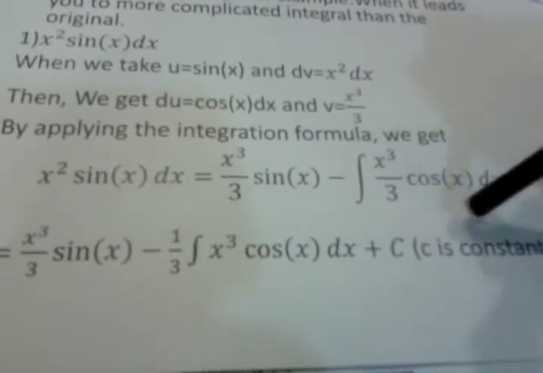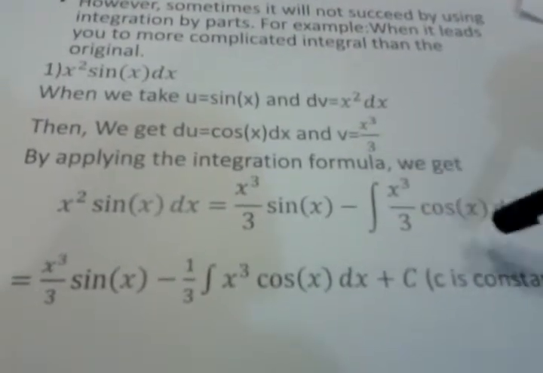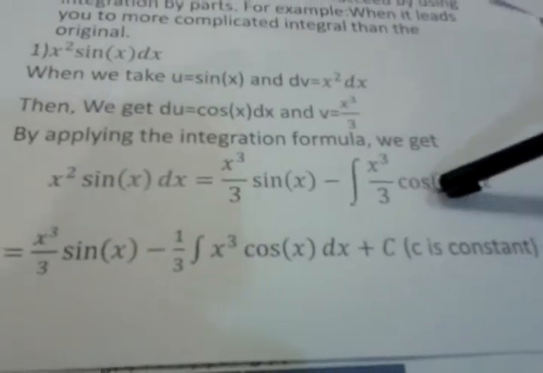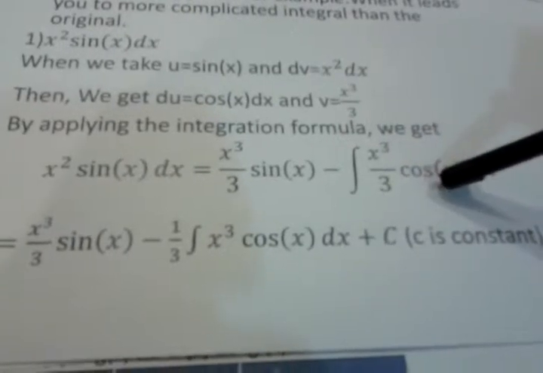But if we do it wrongly, just take u equal to sin x, and we take dv equal to x squared, it will come out a more complicated thing. And we apply the integration by parts formula, we will get this kind of function, and you can see this is much more complicated, and it is not getting easier to solve, it's getting more complicated. So when it gets more complicated, it will not succeed.